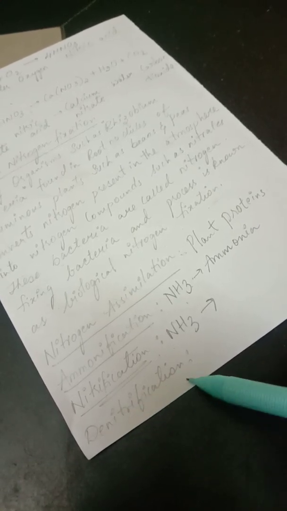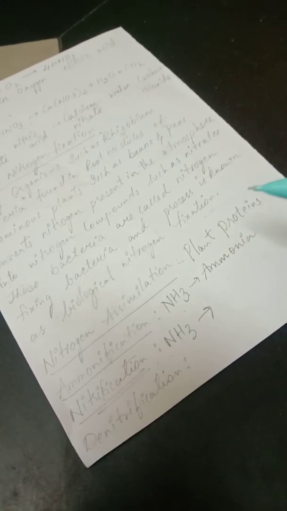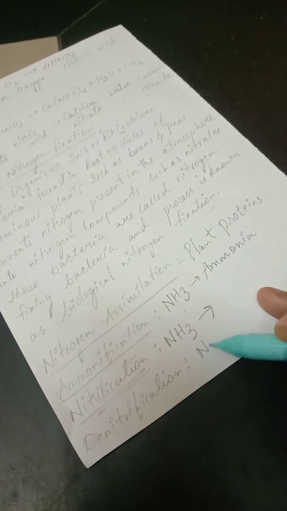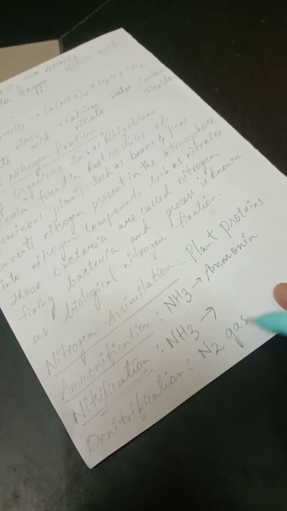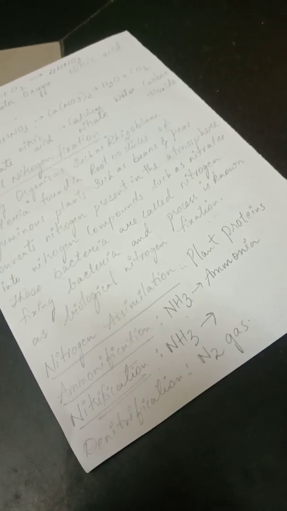And the last one is denitrification. Always remember the word denitrification: D means remove. So here the soil converts the nitrates that are not absorbed by the plants into free nitrogen gas. So this process is known as denitrification.